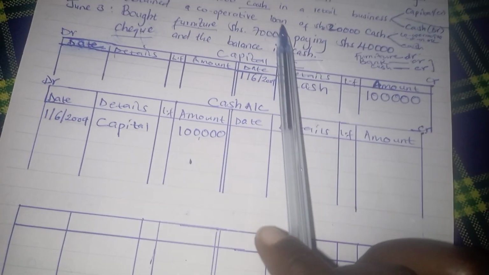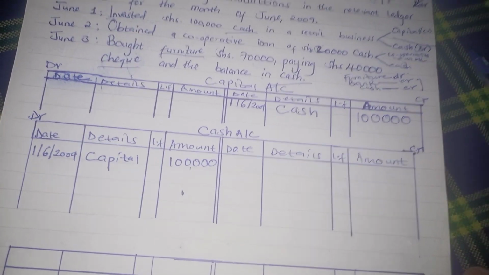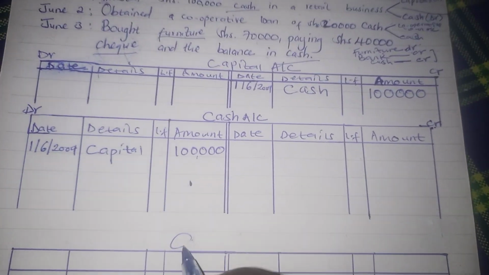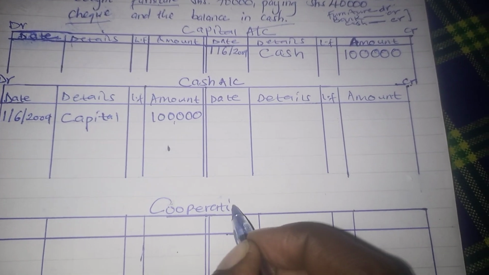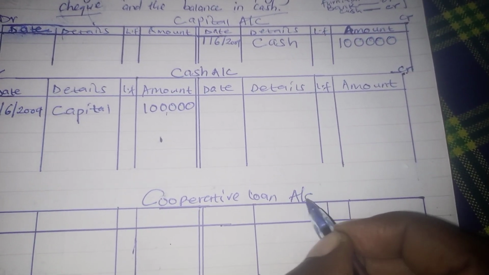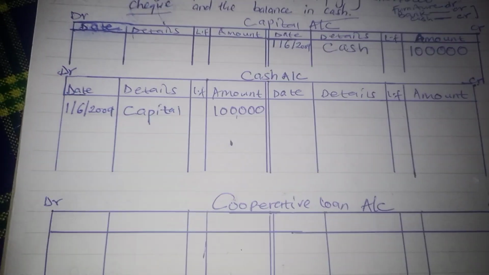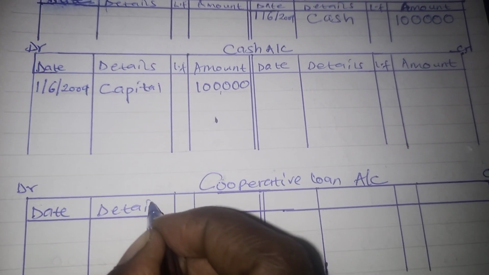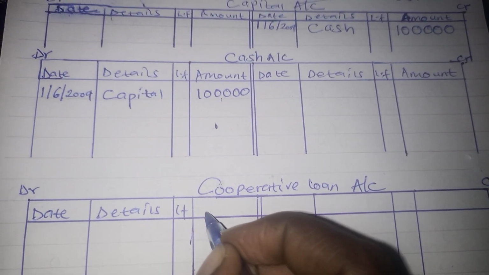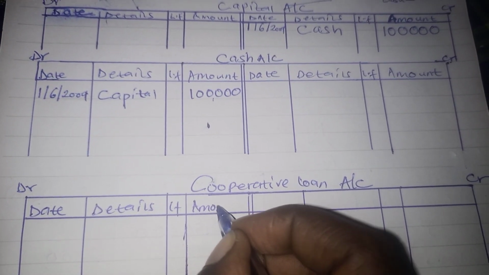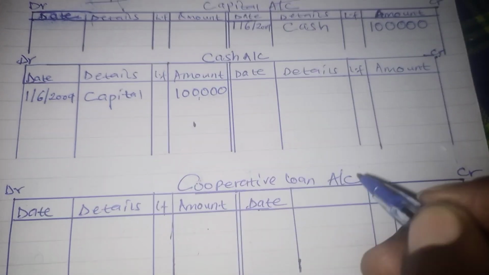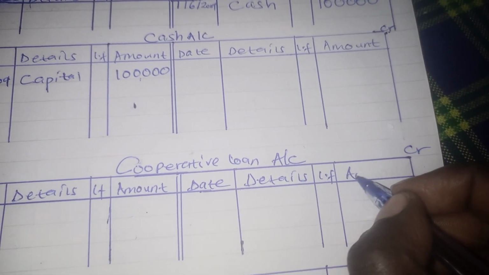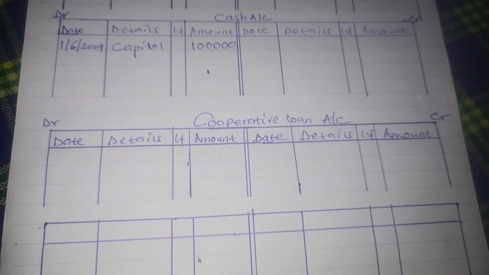Then on to our second transaction. We agreed that we are going to open a cooperative loan account and a cash account. So in this case, we write cooperative loan account. We show the credit side and the debit side. Then name your columns, whereby the first one is date. We have details, the page, which is the ledger folio, and then the amount. Replicate the same: date, details, ledger folio, and finally the amount.